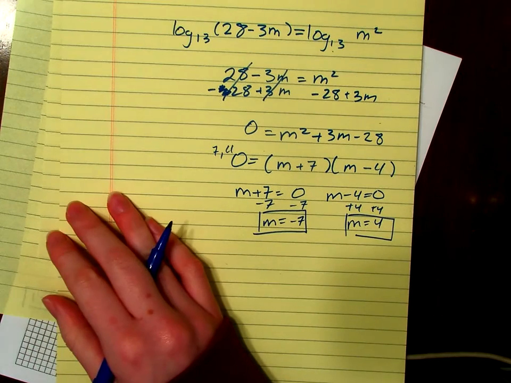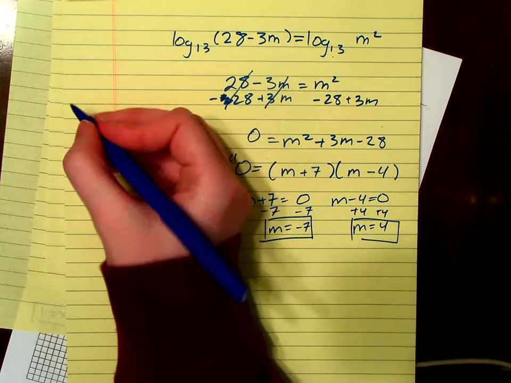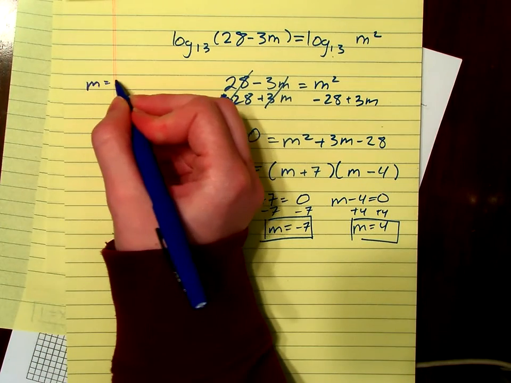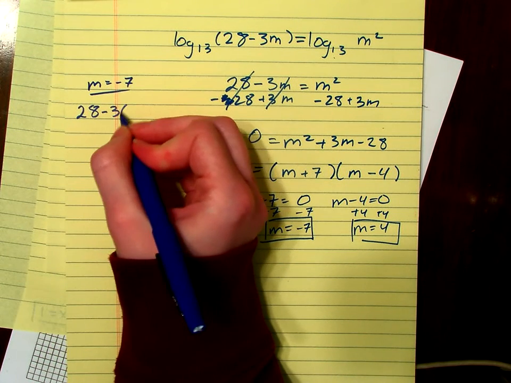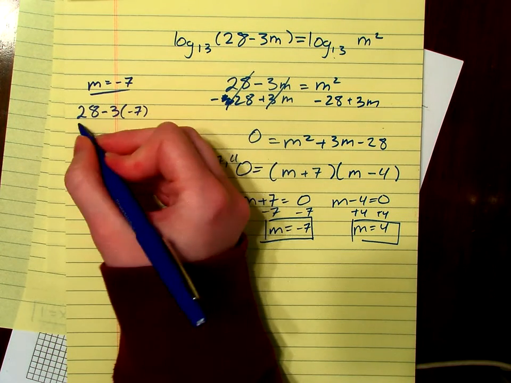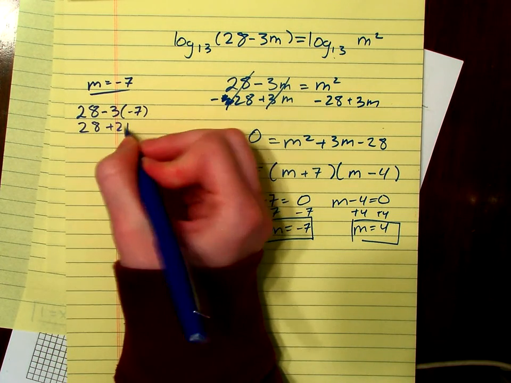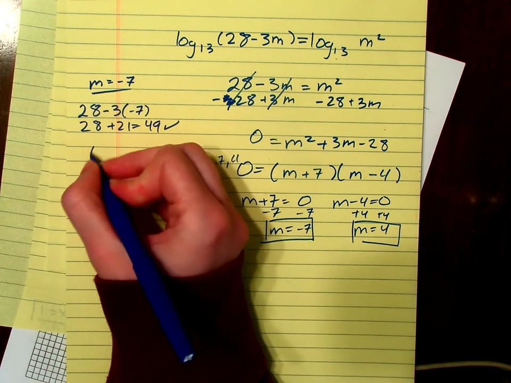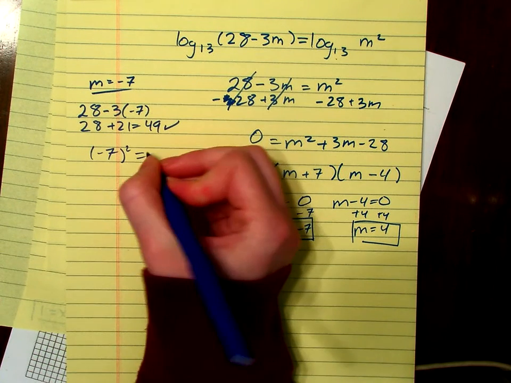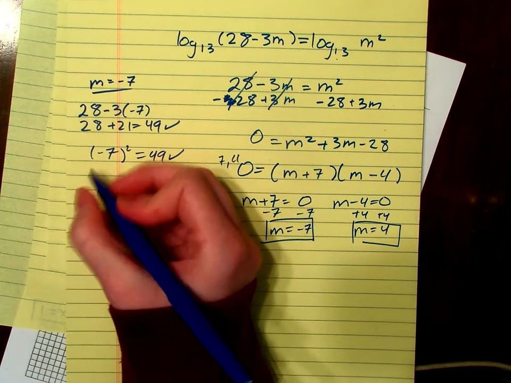Now let's go ahead and plug these guys in to check if they work. So let's check m equals negative 7 first. So I get 28 minus 3 times negative 7. That's going to give me 28 plus 21. That equals 49 and is positive. If I take negative 7 and square it, that's 49 and it is positive.